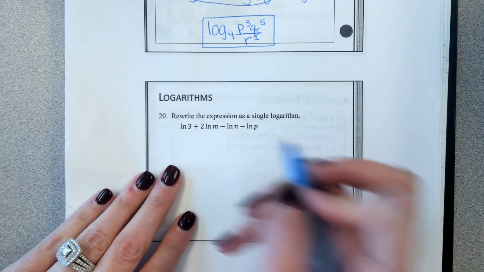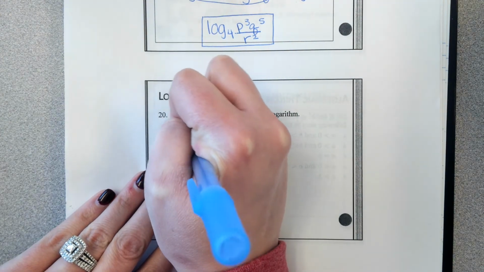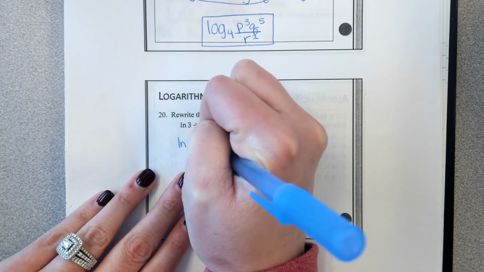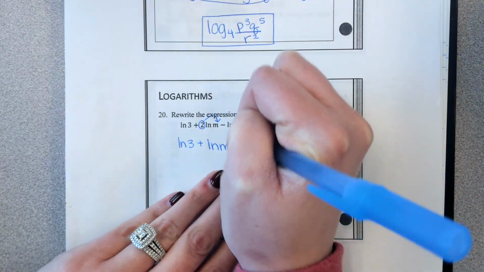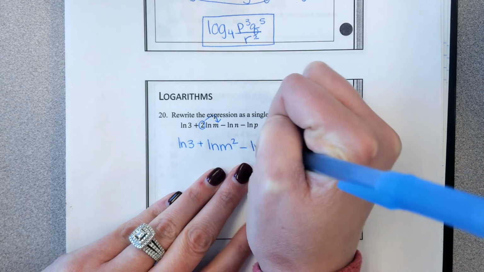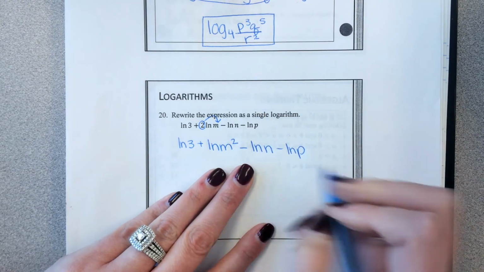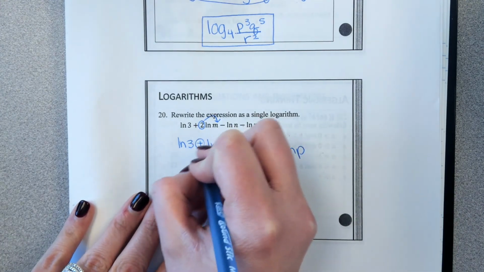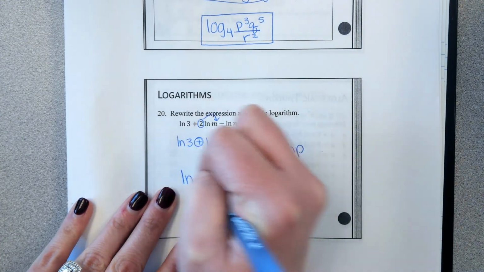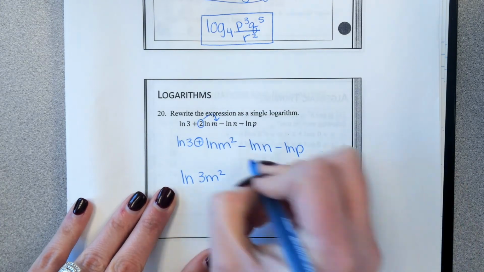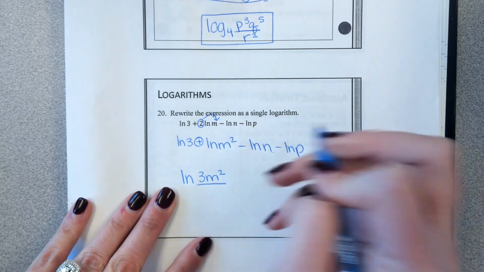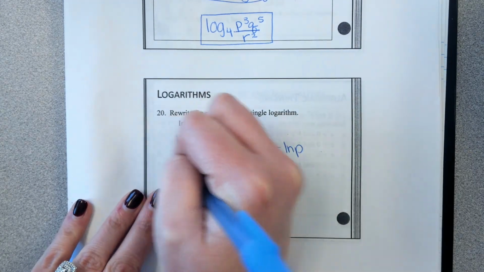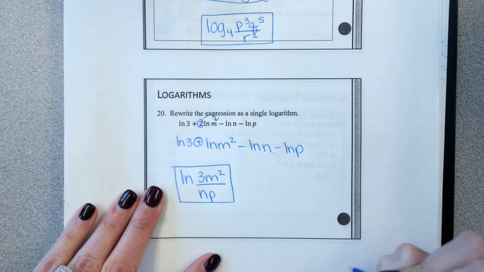All right, number 20, we can do the same thing with a natural log. Okay, the same rules apply. So natural log of 3 is just that. Next, we're going to take this 2 and turn it into an exponent, so we have the natural log of m squared. And then the other two, we're just going to bring them down because they don't have any coefficients. Now we're going to go straight across. So these are adding, so we're going to turn that into multiplication. So the natural log of 3m squared. We're subtracting the natural log of n, so we divide by n. We're subtracting p again, so we put p on the bottom. And that is our final answer.